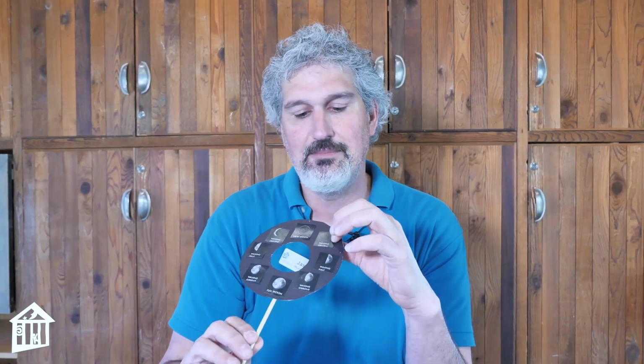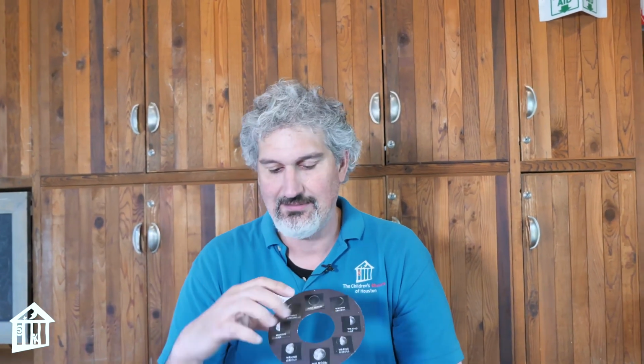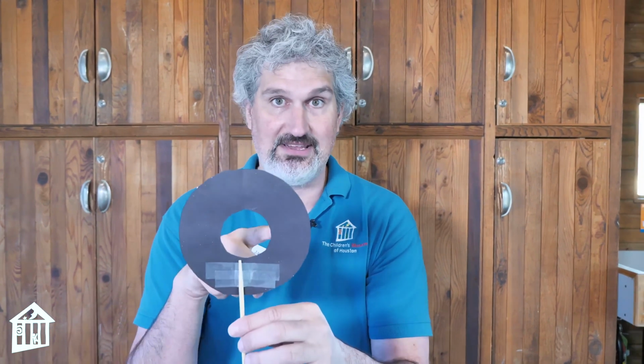The other cool thing about the viewfinder is if you look, you'll see when things are waxing, the light's on the right if you're looking at it from the Earth, and if it's waning, it's on the left. So if you look up at the moon and you see the light on the left from your point of view, you know that it's waning. If you see the light on the right, you know it's waxing. Remember, waxing is growing, waning is shrinking.